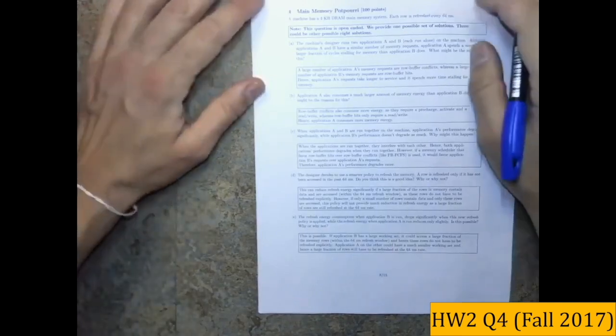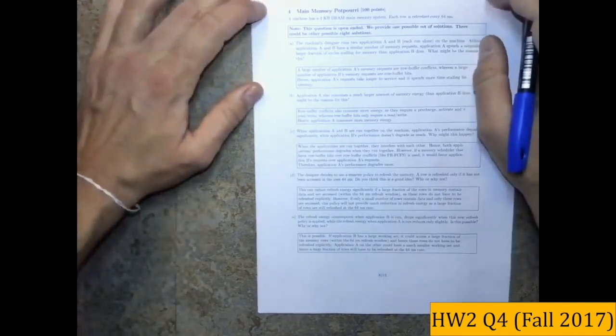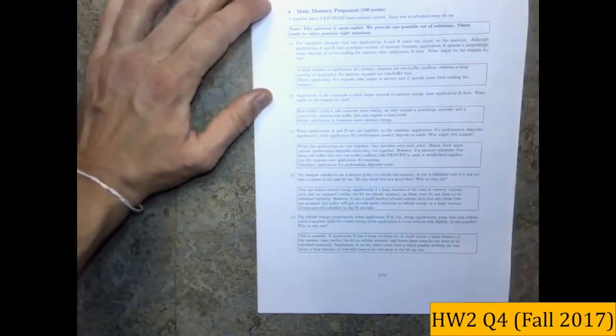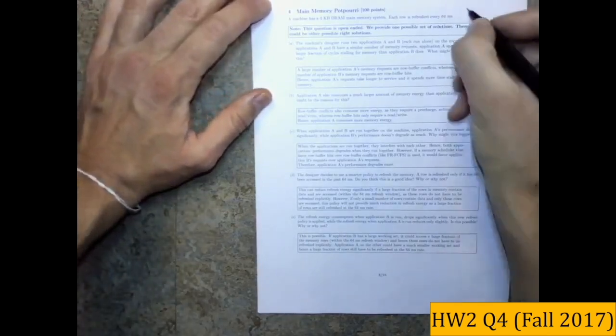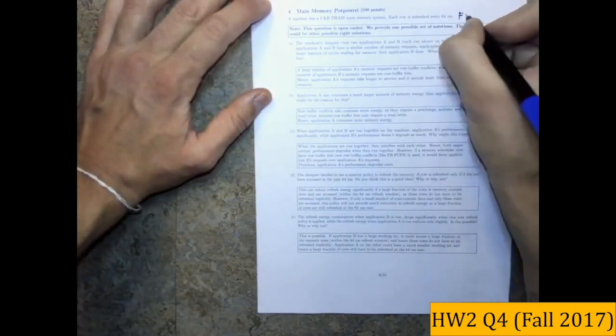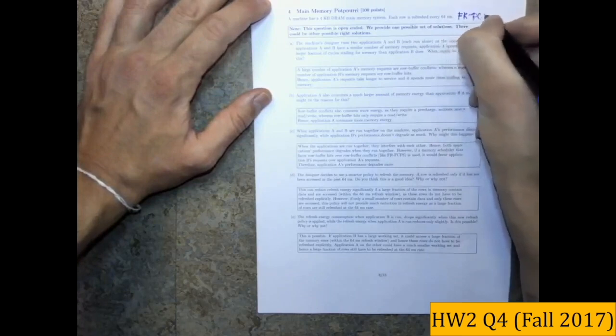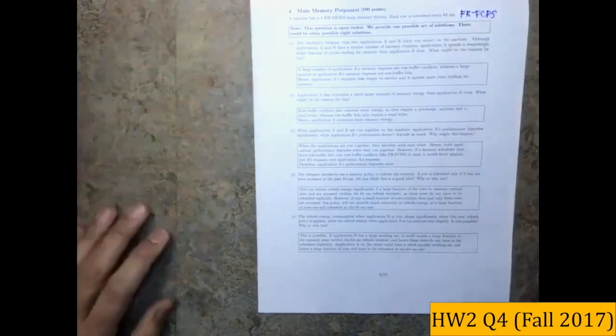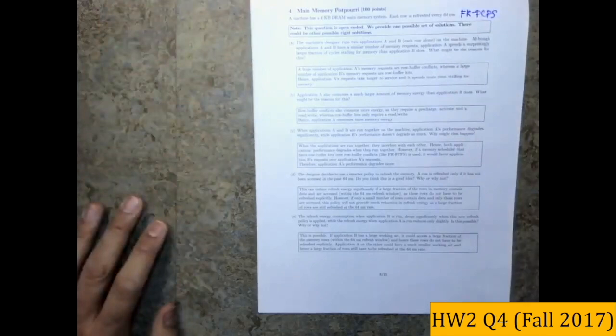It's important to keep in mind that for the answers in this solution, we are going to consider that the memory scheduler uses a first ready, first come, first serve policy. And so the answers that you can read here are given assuming this scheduling policy. So part A says the machine's designer runs 2 applications A and B on the machine.